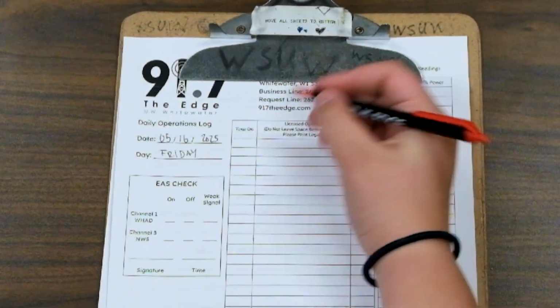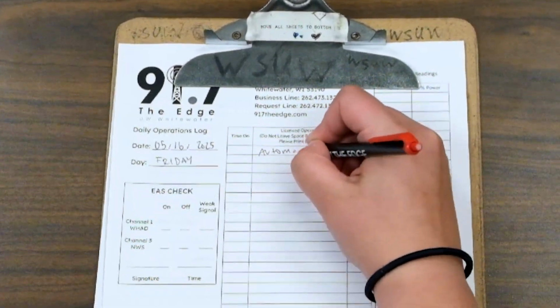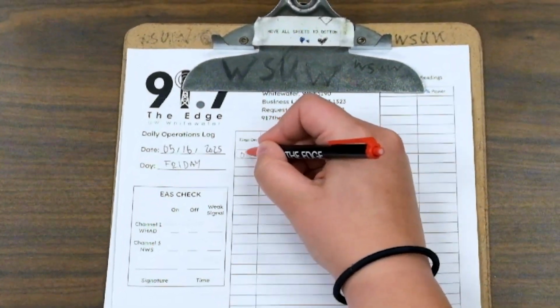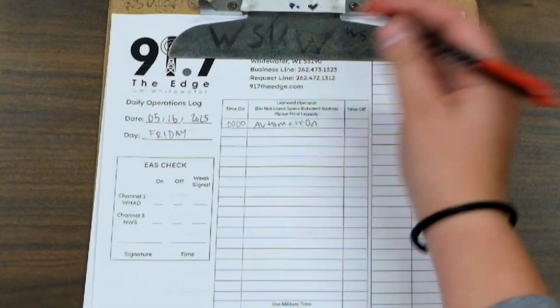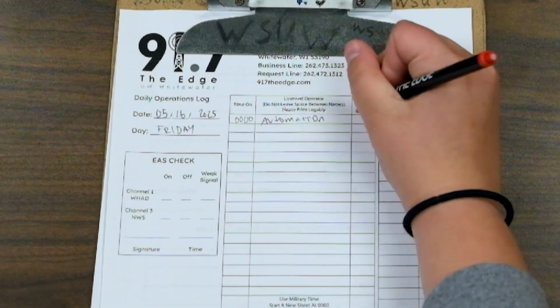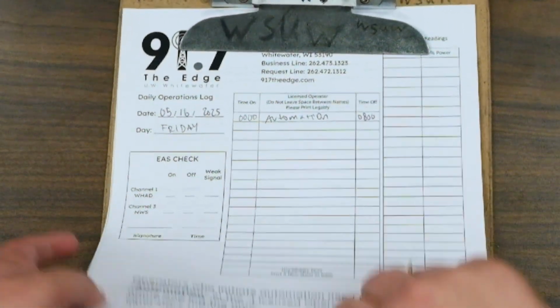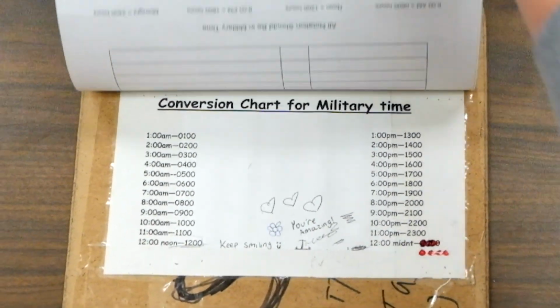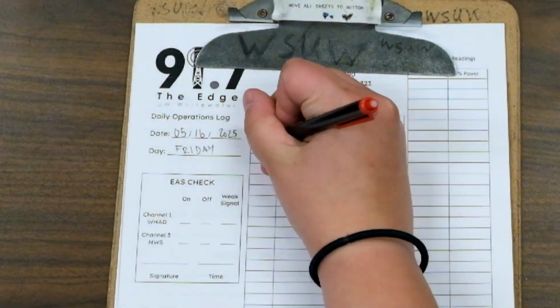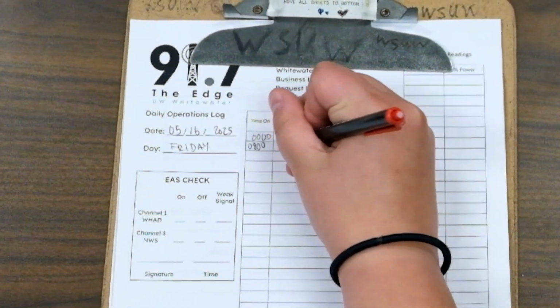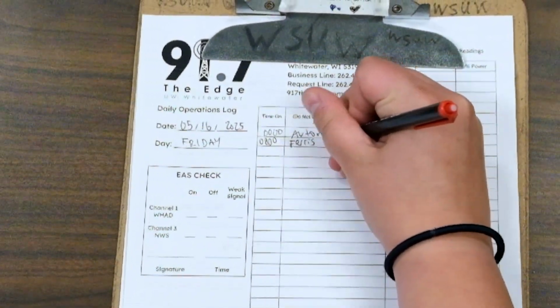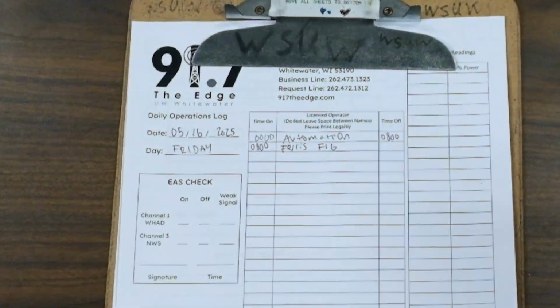And then we have to say that automation started at 0000. And then we'll say the time of our shift, which for me is 0800. And if you need help with military time, we have a conversion chart all in the back. Then I'll say I came in at 0800, write my printed full name, and then we wait. If you go out to fill a new operation log and there are none, you can check the operation log mailbox. Follow me.